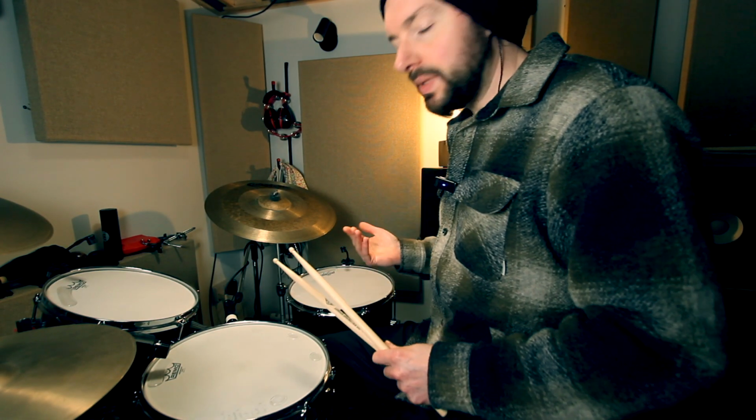So once again, let's move to the kit. Let's give that a try. Again, we're still playing this at 60 BPM. We haven't changed the speed here. We're just playing more notes within the same space. So this time we're going to be counting 1 E and A, 2 E and A, 3 E and A, 4 E and A.